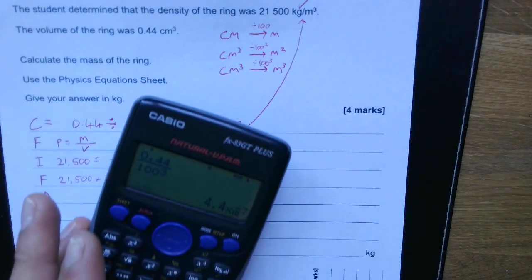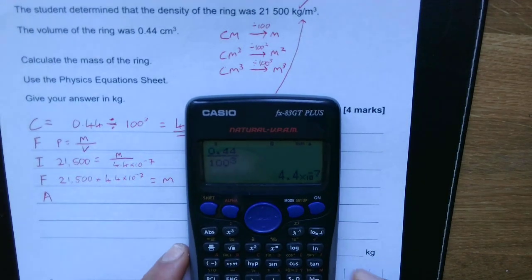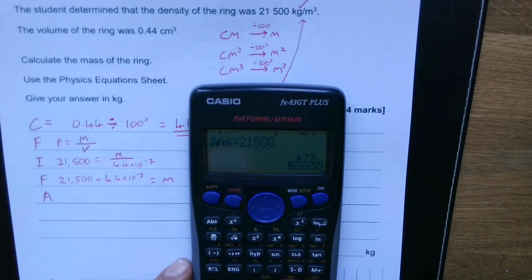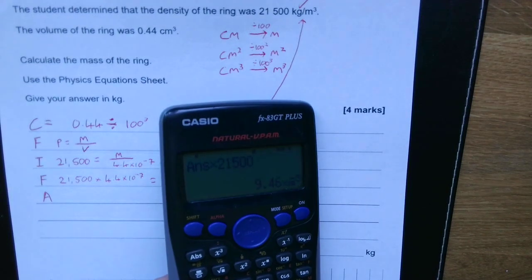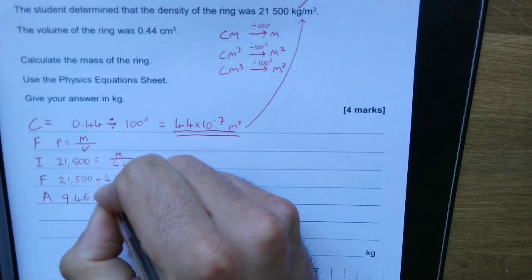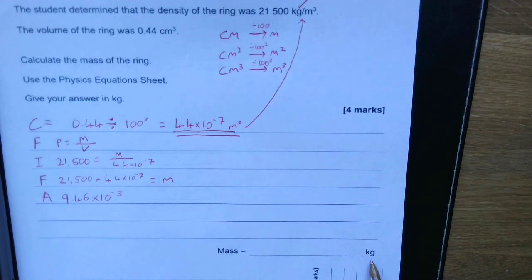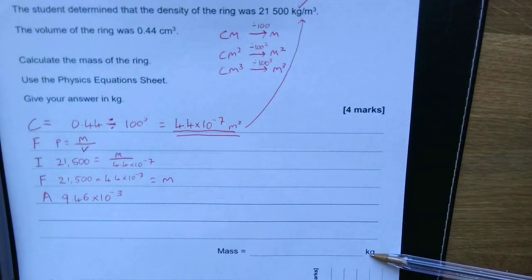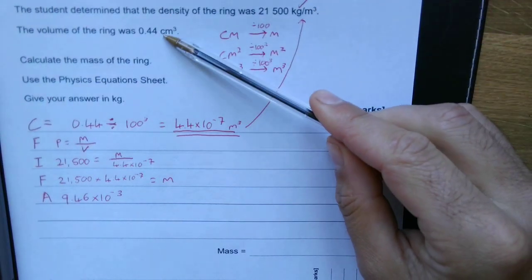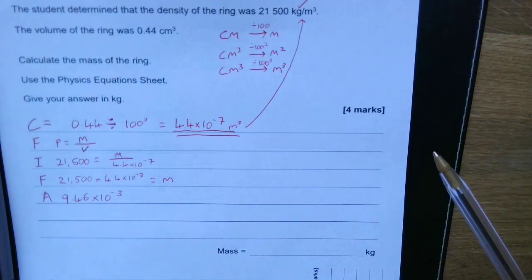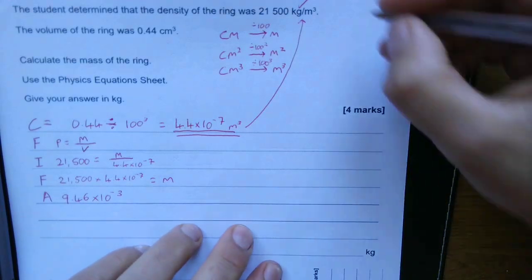If we do that on the calculator, we've already got 4.4 times 10 to the minus 7, so we can times that by 21,500. That gives us this answer, which is 9.46 times 10 to the minus 3. And they're all in the correct units, because that's in kilograms per meters cubed, and they want it in kilograms, so that's fine. That's in centimeters cubed, but it needs to be in meters cubed to match up. So a little bit extra for units when it comes to density to make it easier.